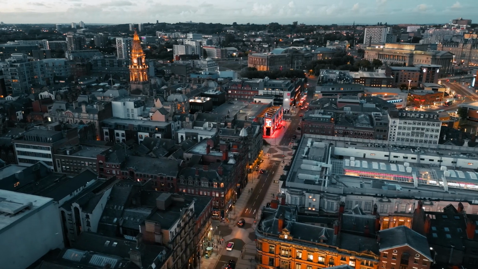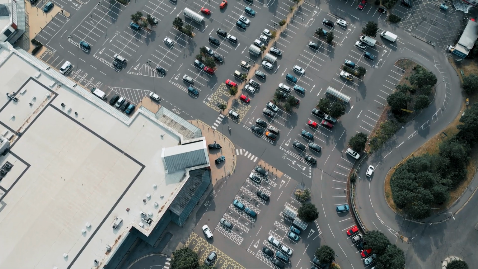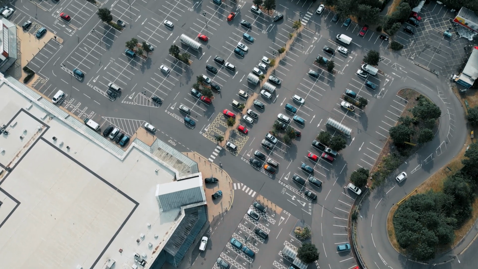Which leads us to number 9, shopping. We're looking at what facilities are available in that area when it comes to shopping. So is there a high street? Is there a retail trade park nearby? Are there good facilities for parking? Is everything quite accessible? Could you even walk from certain areas to the high street?